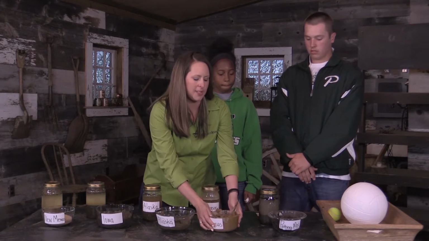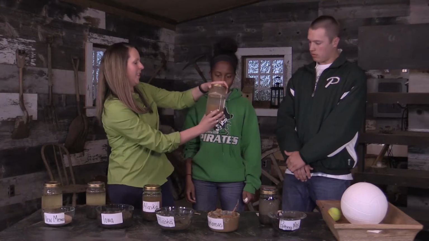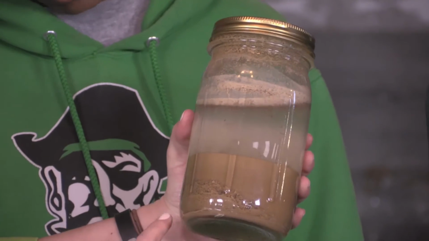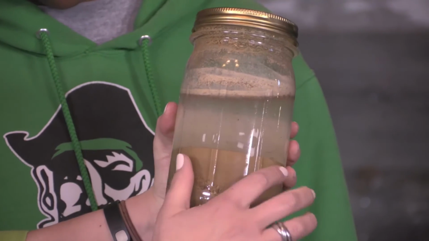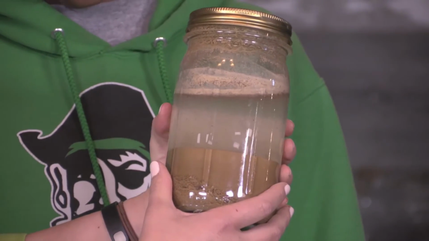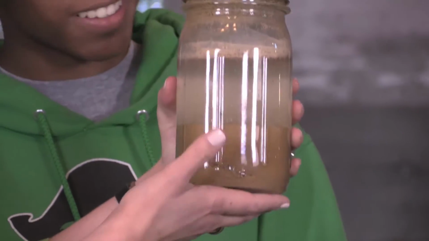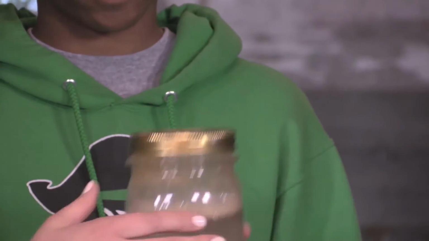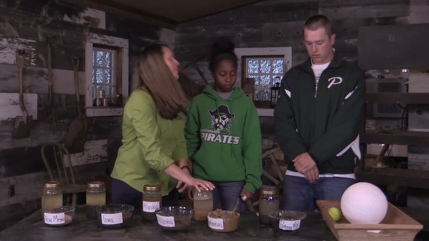And if you look to see how it's separated out here, you've got a layer of sand. If you can see that in there. You guys notice that? Yep, quite a bit. Then look at this huge layer of clay compared to the other soil samples we've seen. Wow. And there's some organic matter at the top, but you definitely would probably want to add some material to this in order to get some big crops out of it.